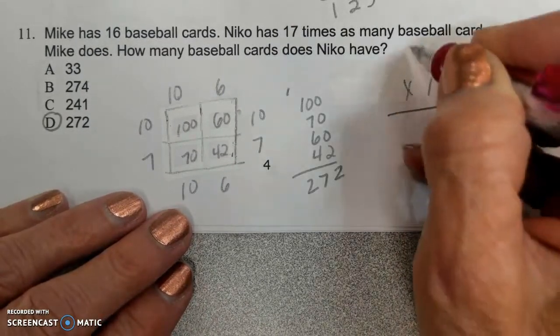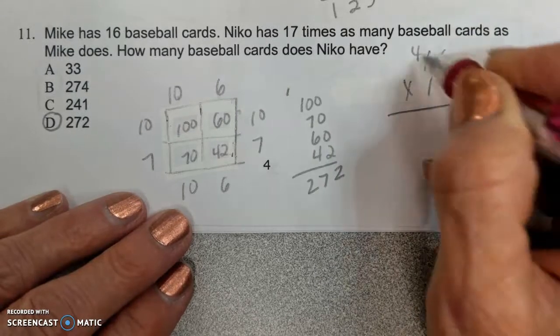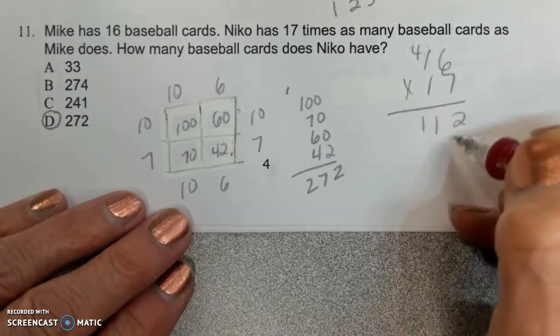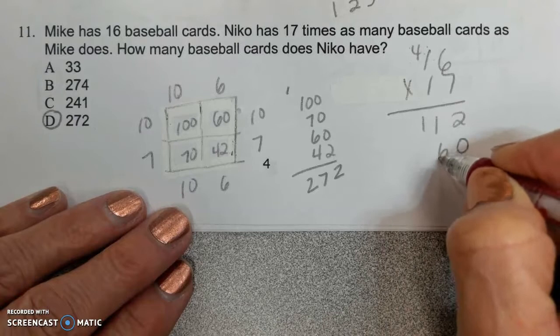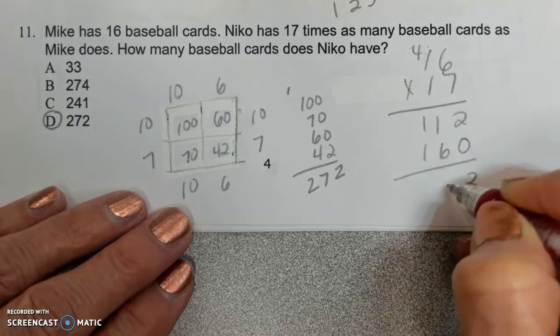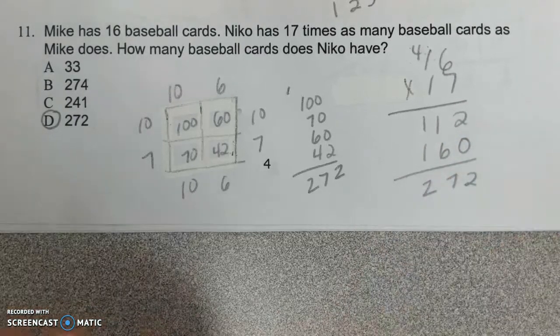6 times 7 is 42. 1 times 7 is 7. 8, 9, 10, 11. Park my 0. 1 times 6. 1 times 1. And again, the same answer, just two different methods of getting there.